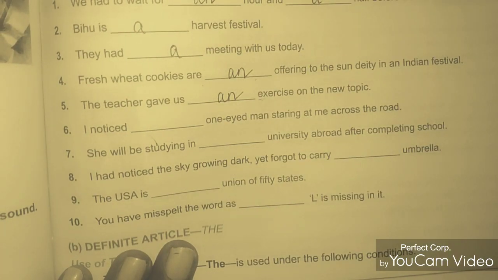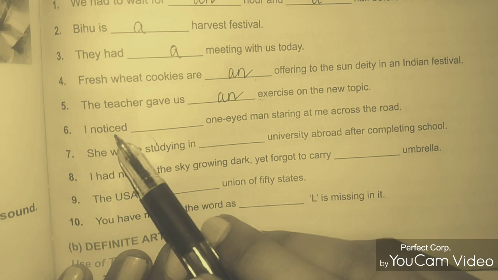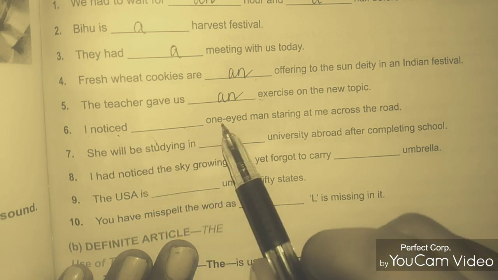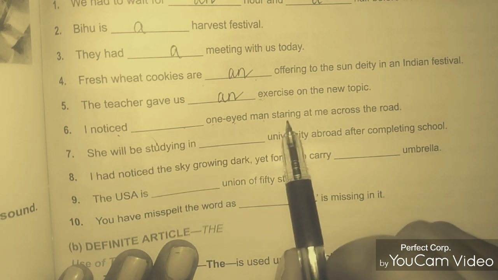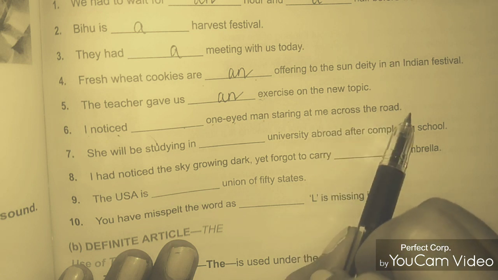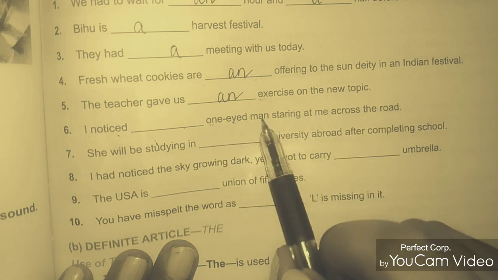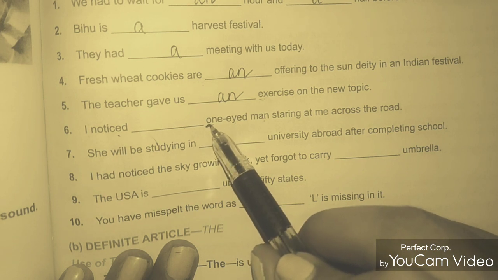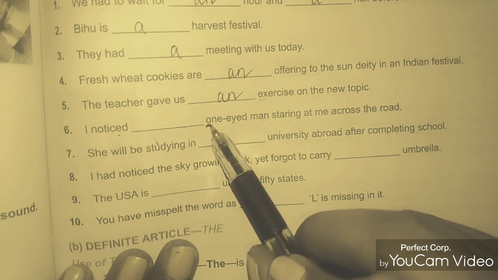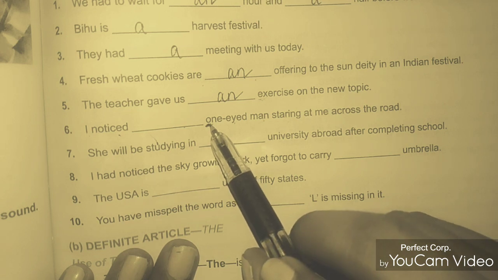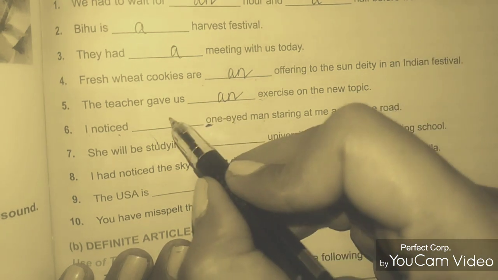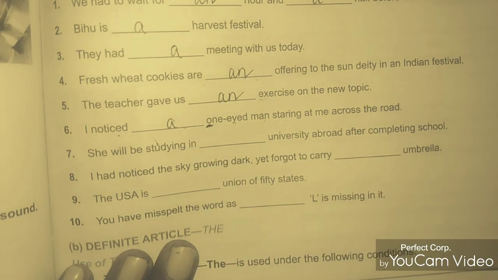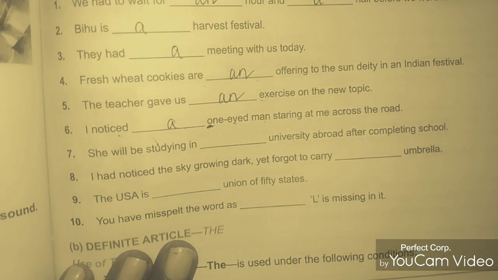Next one. I noticed dash one-eyed man staring at me across the road. One-eyed man. I told you it is a vowel letter, but when we pronounce it, the sound is a consonant, wa, one. So for a consonant sound, we have to put a. And I noticed a one-eyed man staring at me across the road.